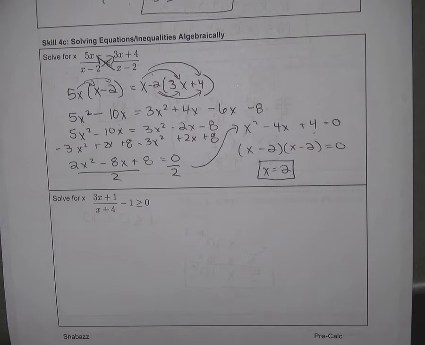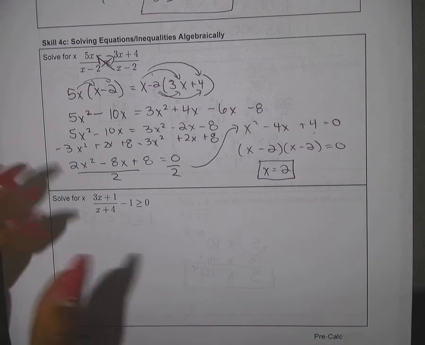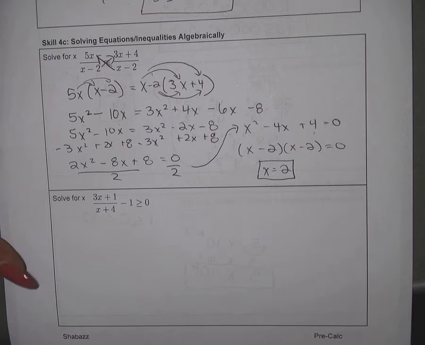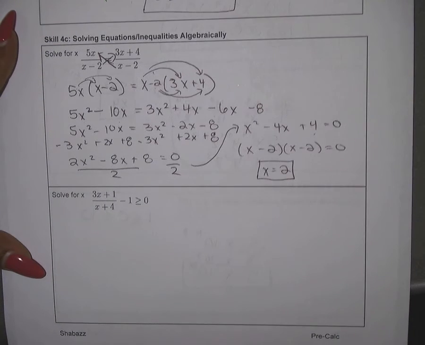Factor. Fine tune it. It'll be the same, but we'll add up. You're good, Joaquin? Yeah. All right.